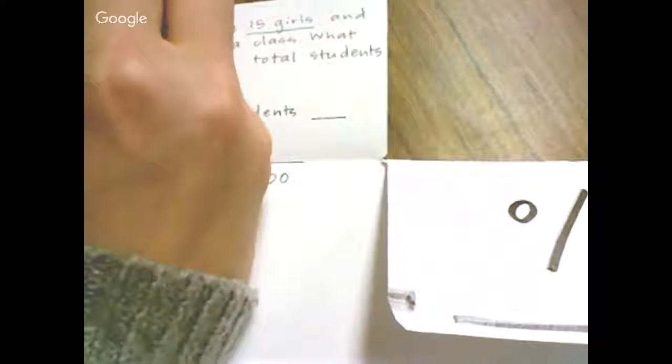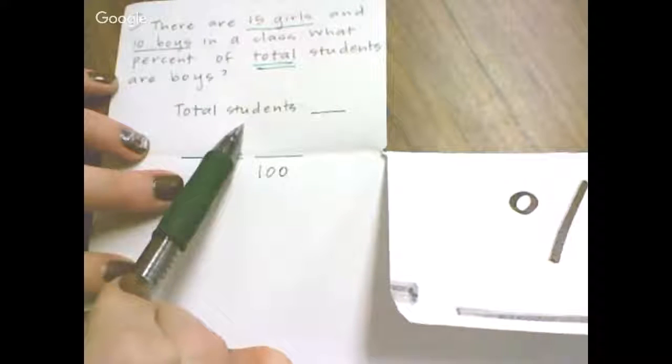So this first one says there are 15 girls and 10 boys in a class. What percent of the total students are boys? So I first need to figure out what's my total students. 15 girls and 10 boys would mean that I have 25 students.